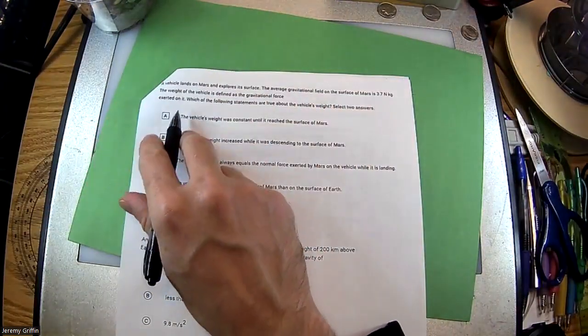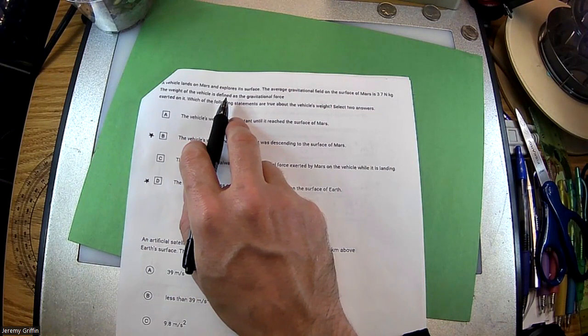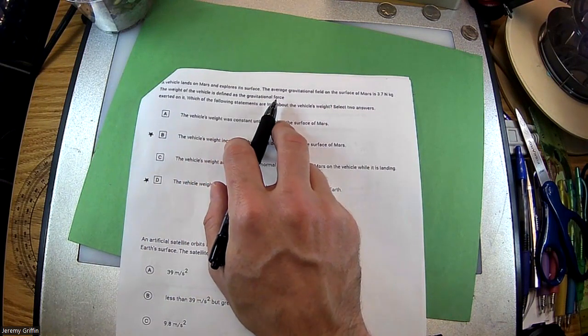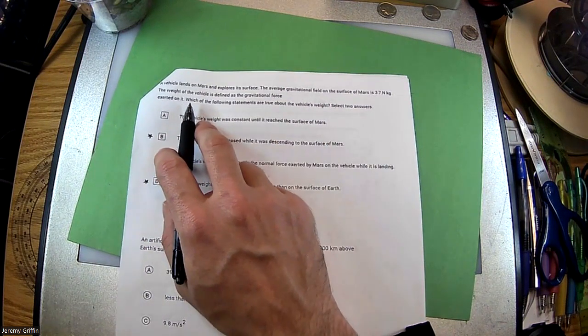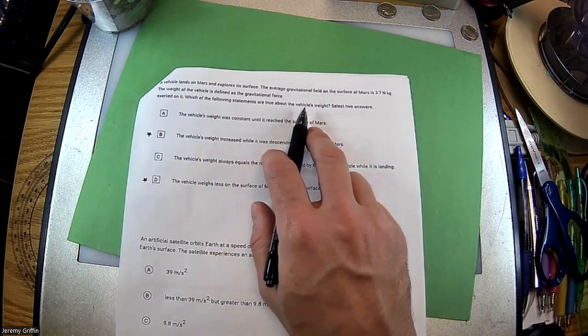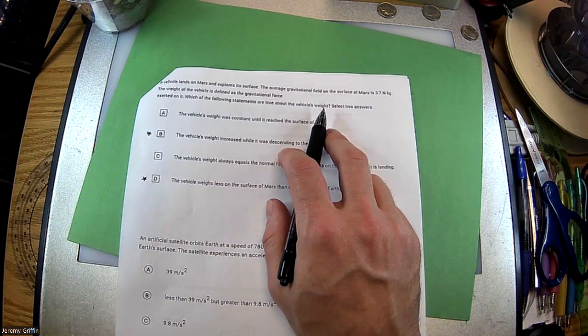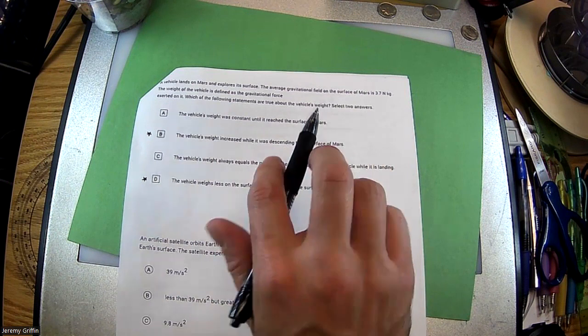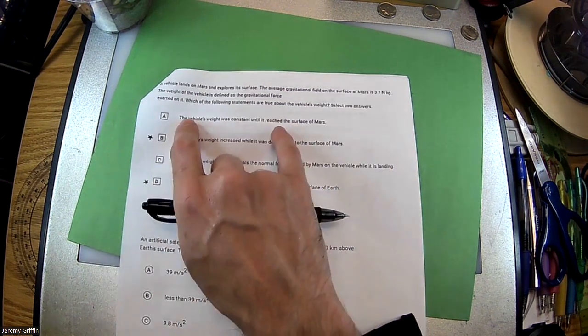On Mars, the weight of the vehicle is defined as the gravitational force exerted on it. Which of the following statements is true about the vehicle's weight, the gravitational force? So it's like two answers, right? Let's go through one by one and see what checks out.